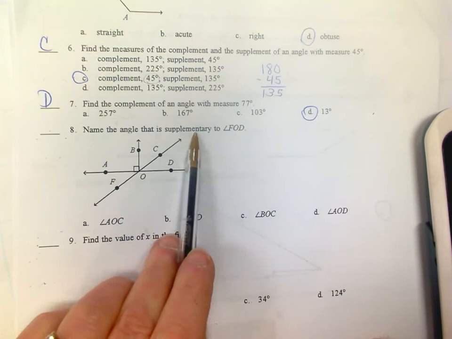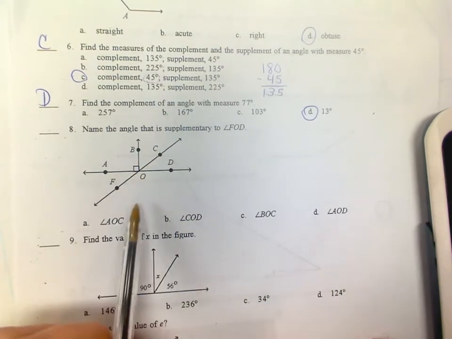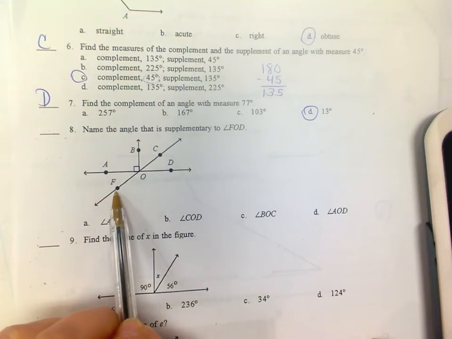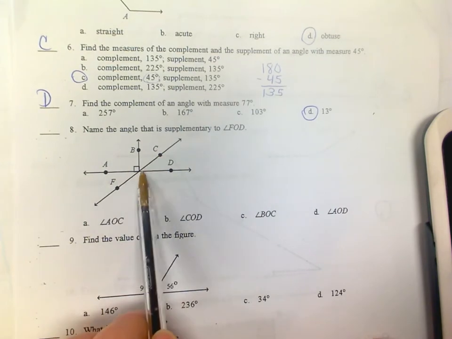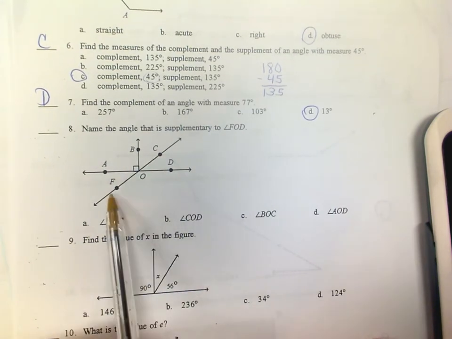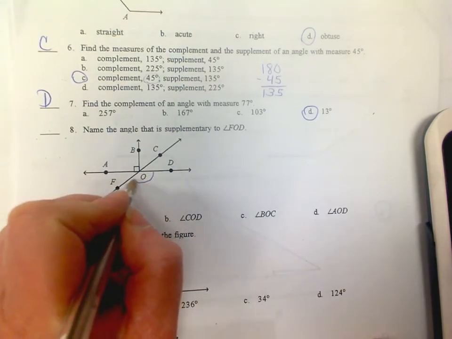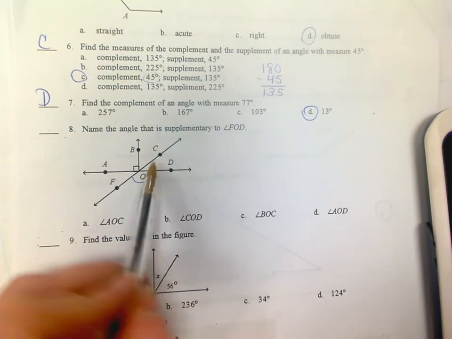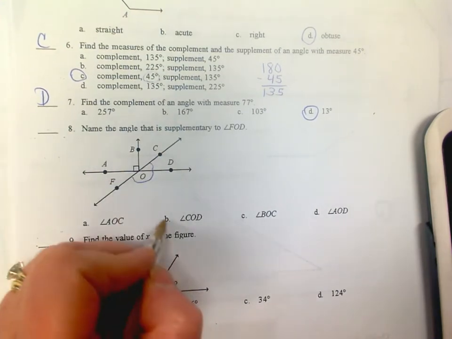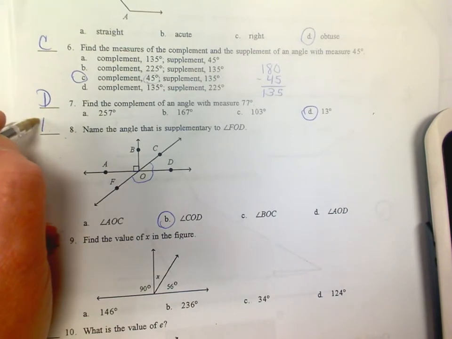Name the angle that is supplementary to FOD. So FOD is right there. And let's see our choices. We have COD. So we're looking at FOD, this angle right here, and we want it to fall on a straight line. So COD does complete that, so it's on a straight line and equaling 180 degrees.